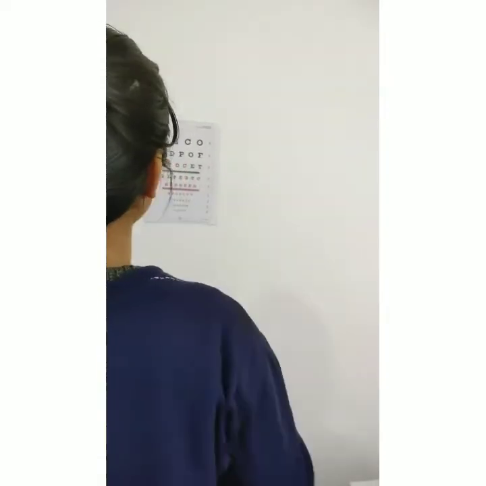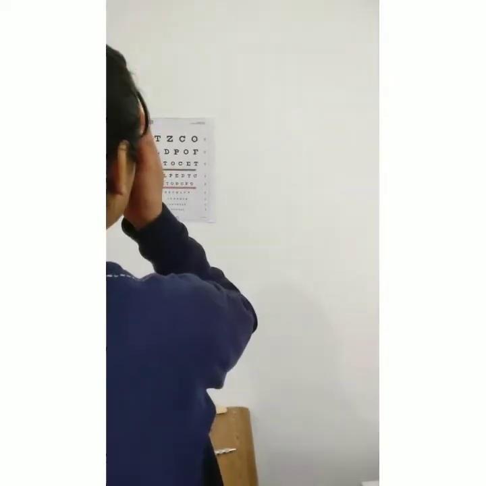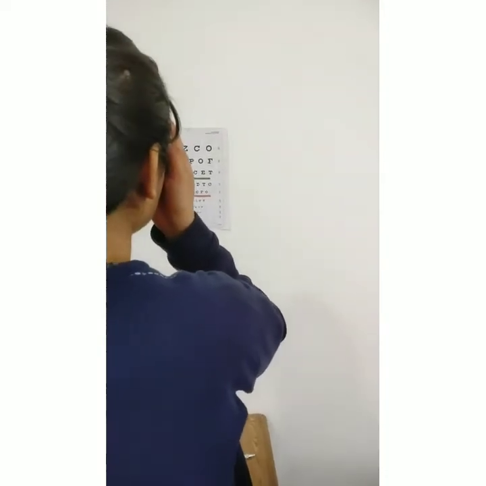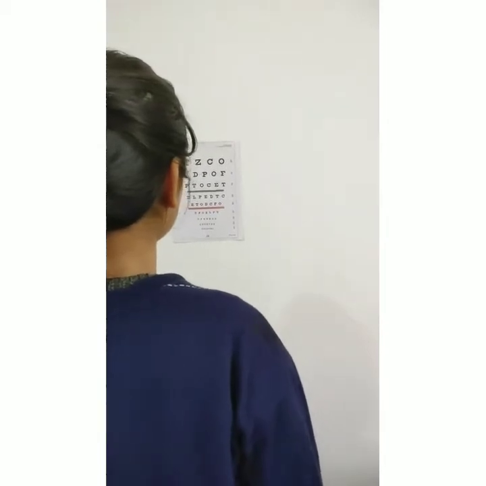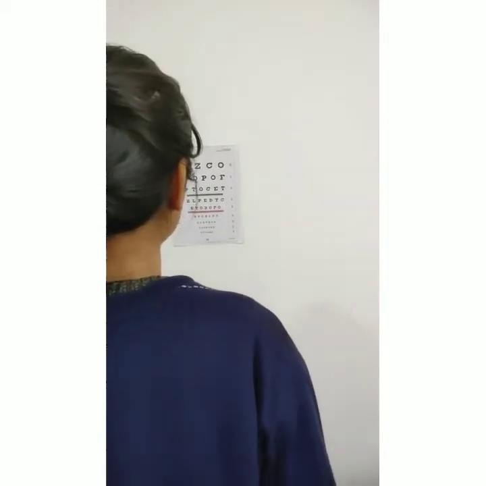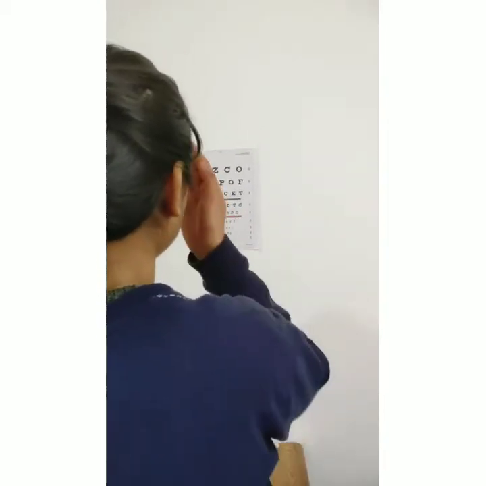Position the patient 20 feet from the chart. Now we are going to test your vision. If you can just look over to this chart, I want you to start by testing your vision. Just read the smallest letters possible for you.